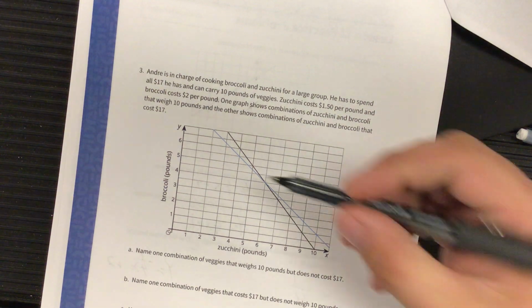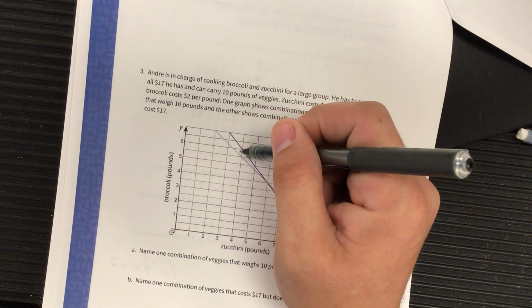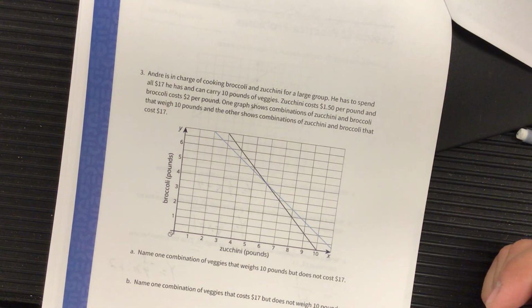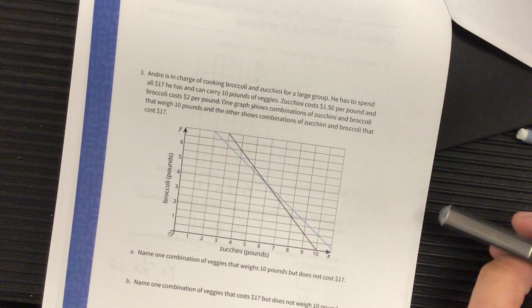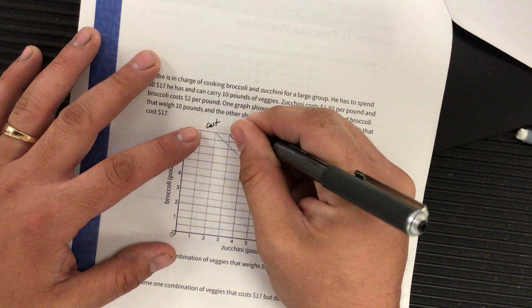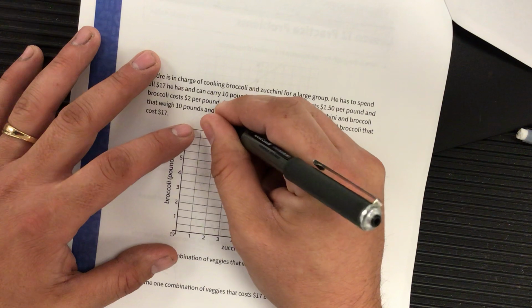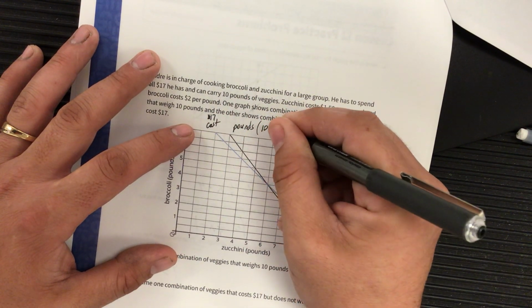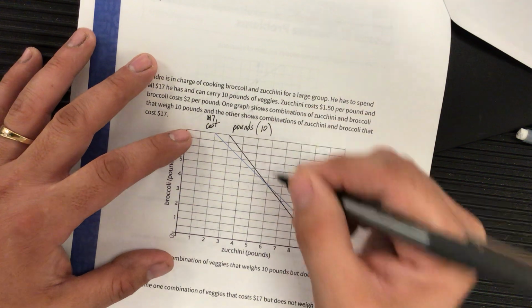So one of them, all the points on there, if you were to put all the dots on there, they would add up to 10. One of them would add up to 17. Do you know which is which? Colin? The blue line is the cost. And then the black one is pounds? And that was 10? Yes? Okay.